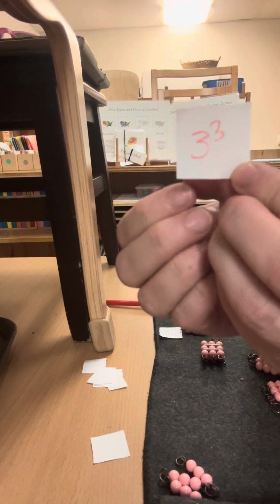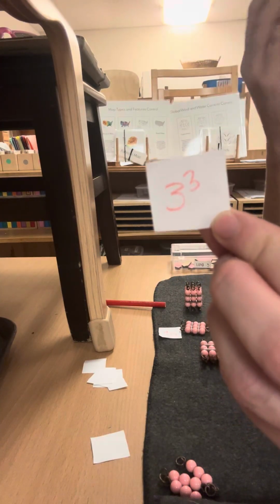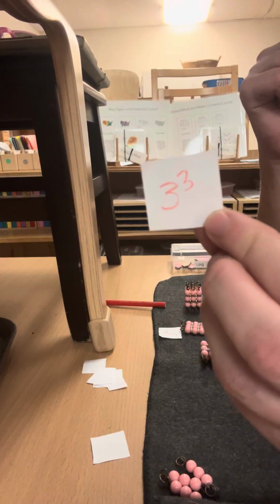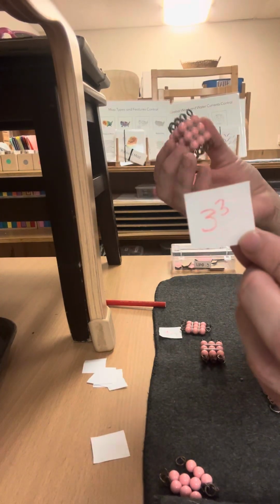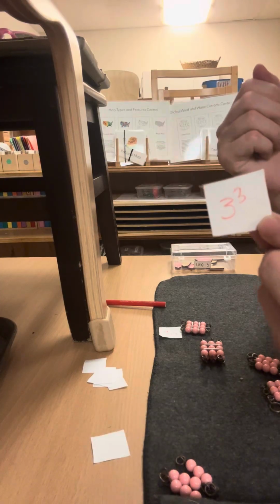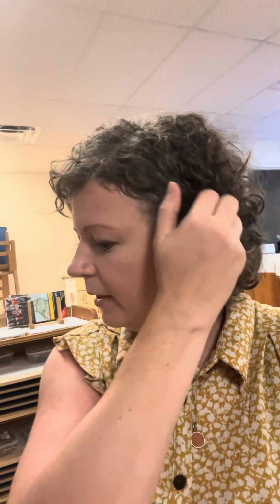We can look at more of the long chains and see if we can make some more cubes and figure out how to write them. And I wonder if you could figure out how many beads are in here. How could you figure that out? So at this point, I'd probably end the lesson. If it's super easy and they really got it, you might ask them to do another one, to show you one, or you can come back to that later, another time.